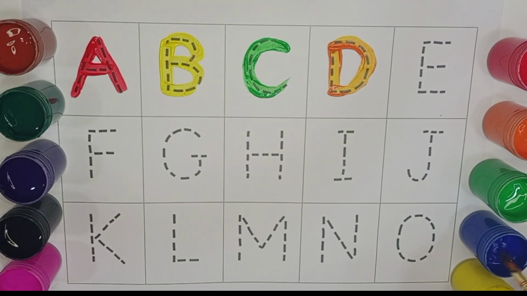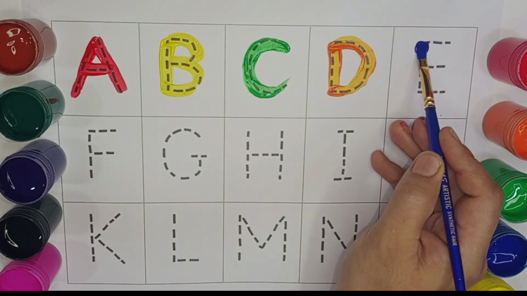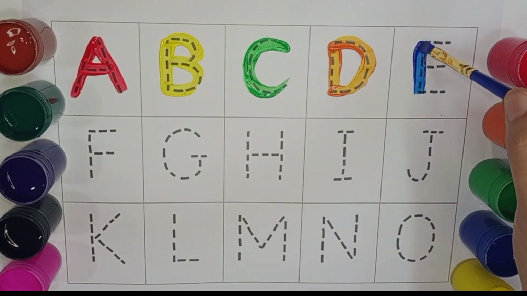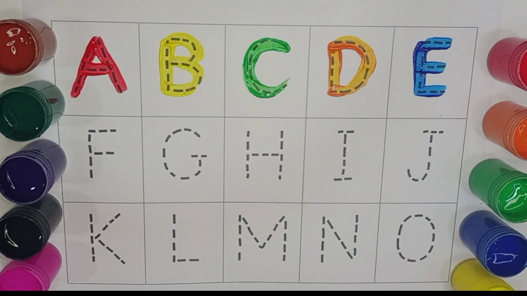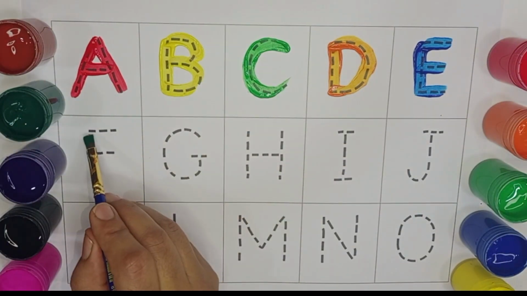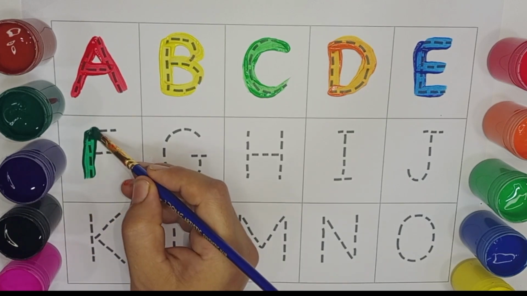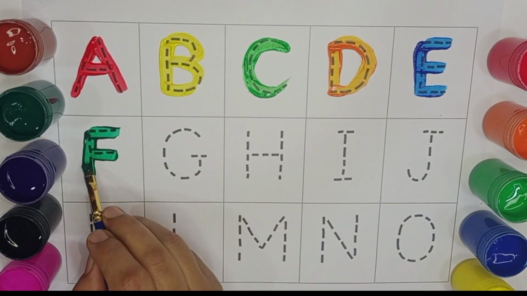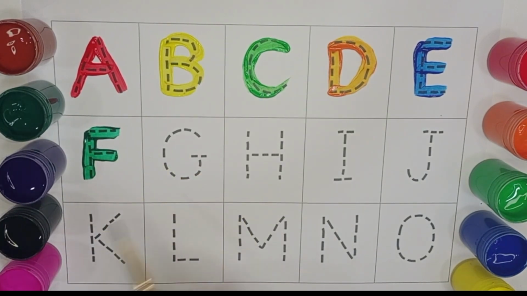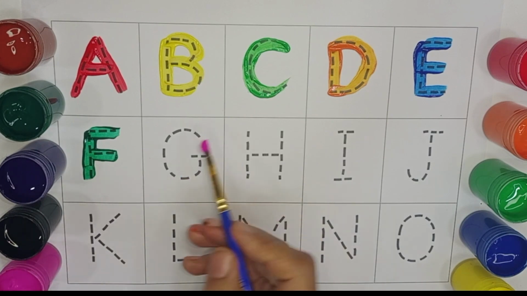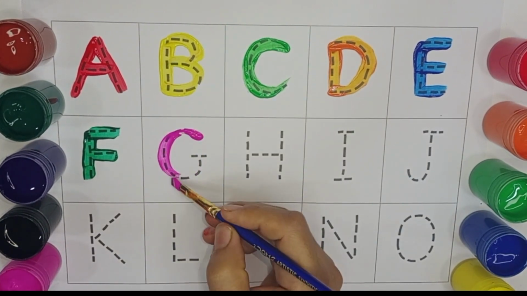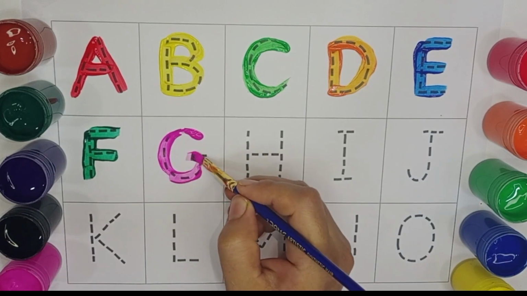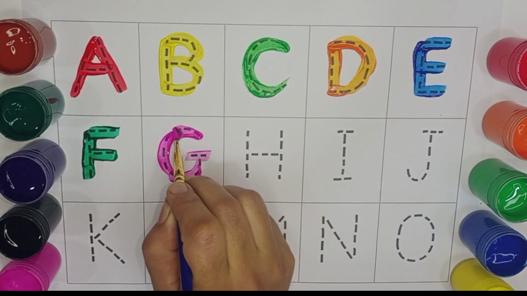E. E is for elephant. F. F is for fish. G. G is for glass.